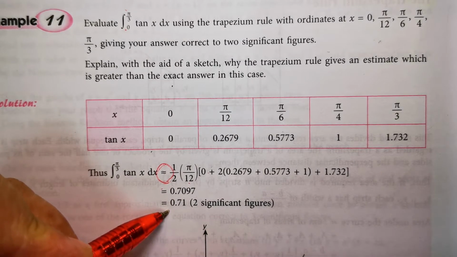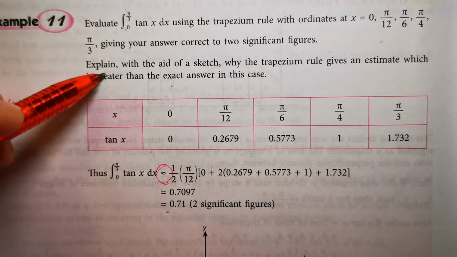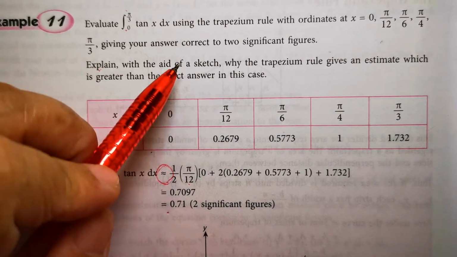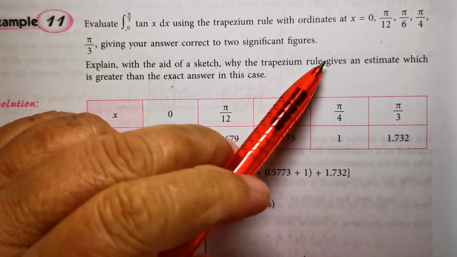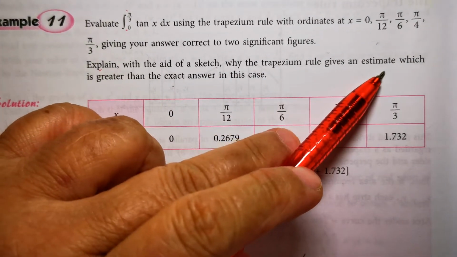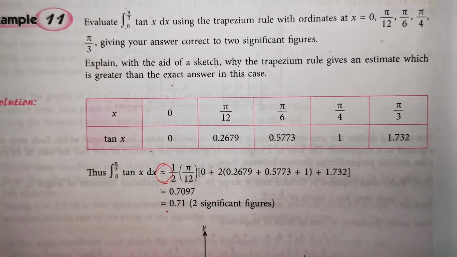So this is the first part as usual. Then next, the section asks you to explain with the aid of a sketch, meaning they need the graph, why the trapezium rule gives an estimate which is greater than the exact answer.